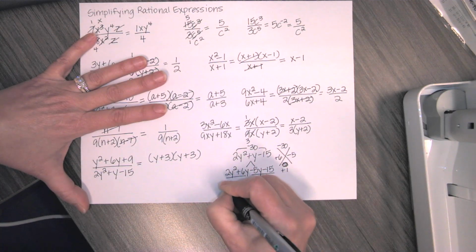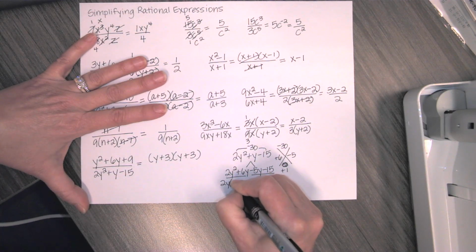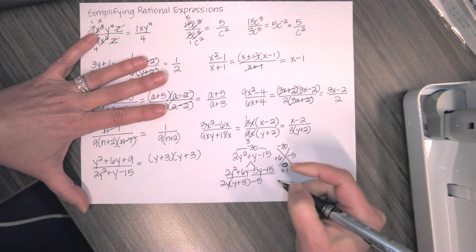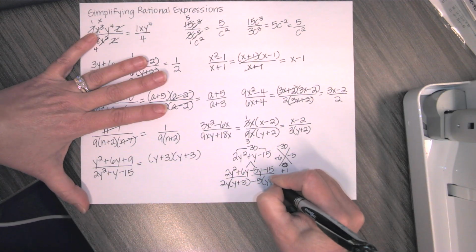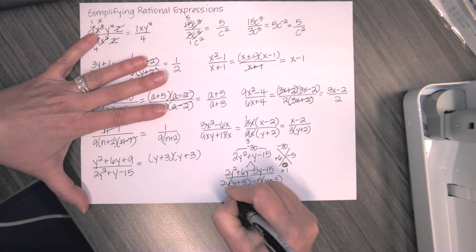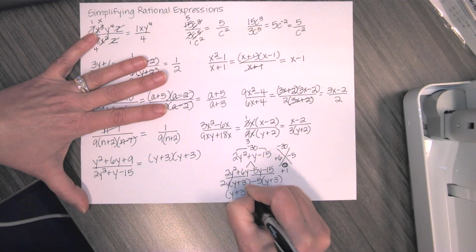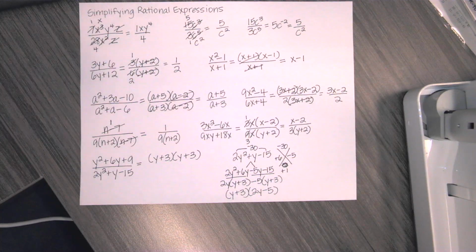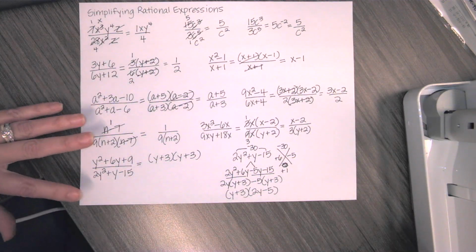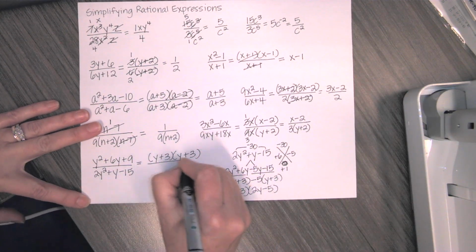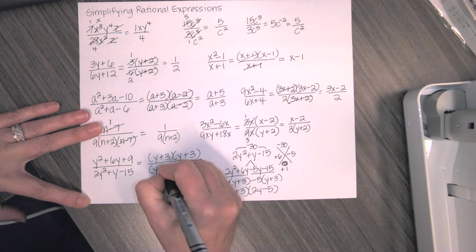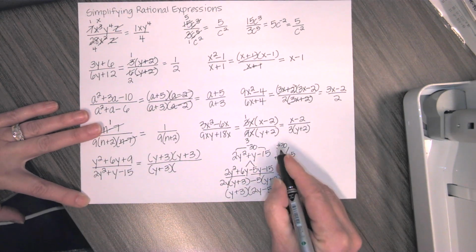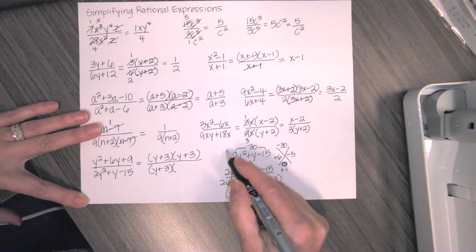Then you group and take the greatest common factor out of each group. And you end up with y plus 3 times 2y minus 5. Again, if you don't understand that, then you need to go back and watch my video on the AC method of factoring.